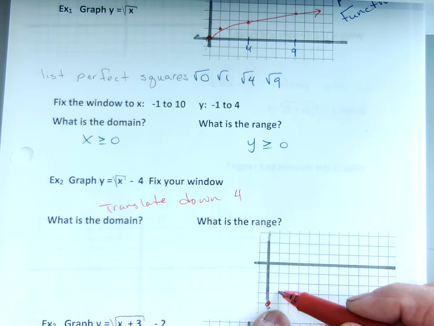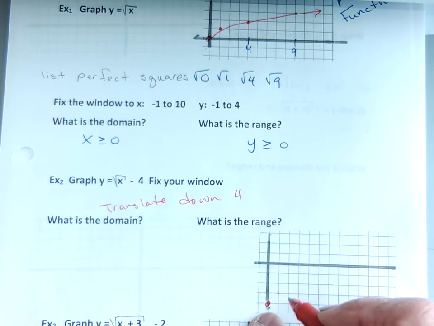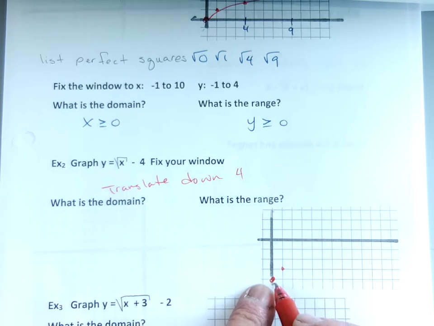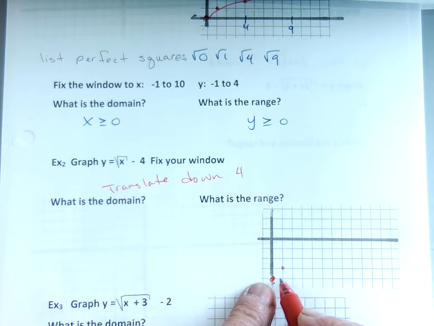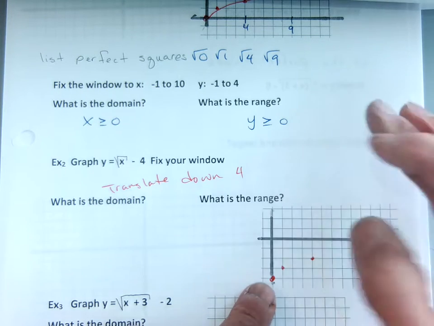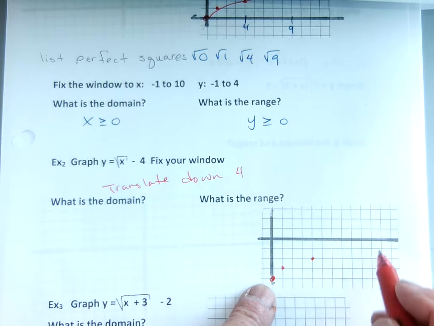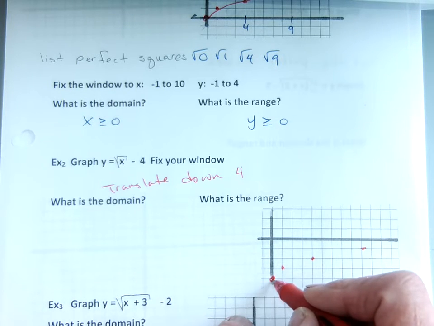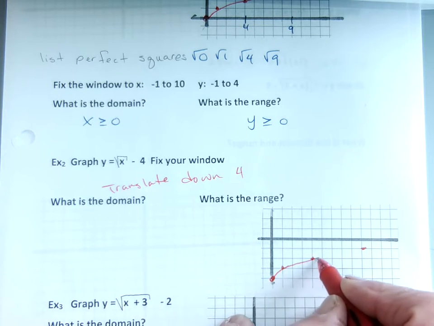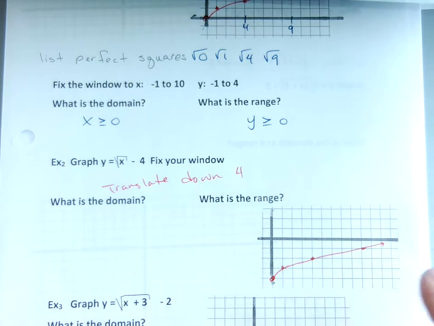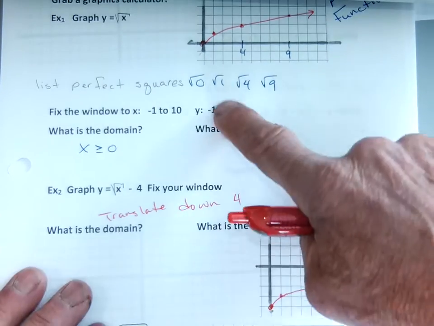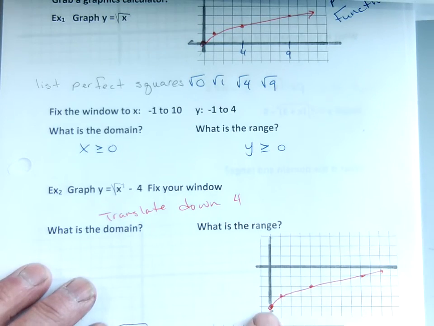Square root of 1 is 1. I'll go over from my endpoint 1, 2, 3, 4. Square root of 4 is 2. I'm just taking my parent function. I just brought it down. We go over 1, 2, 3, 4, 5, 6, 7, 8, 9. Square root of 9 is 3. And of course, everything in between when I connect the dots are there. All I did is I took my parent function and vertically translated it down 4, okay?